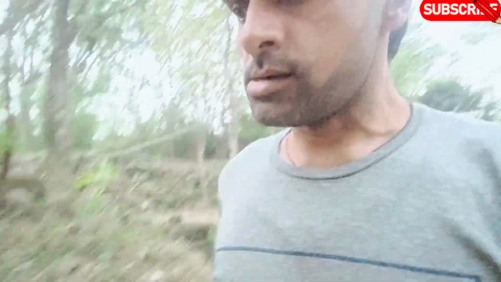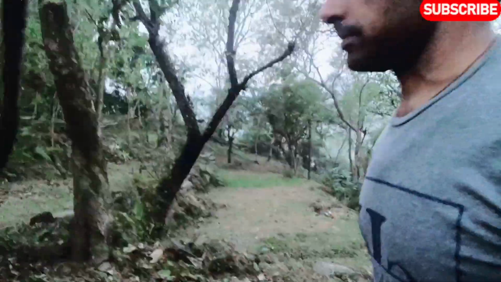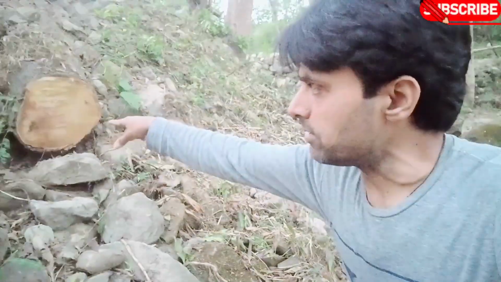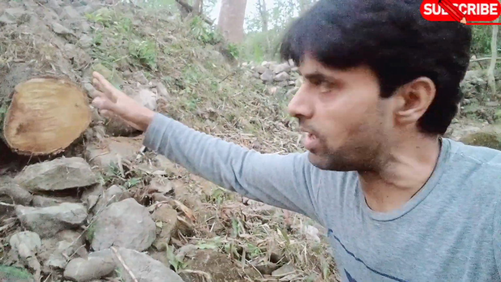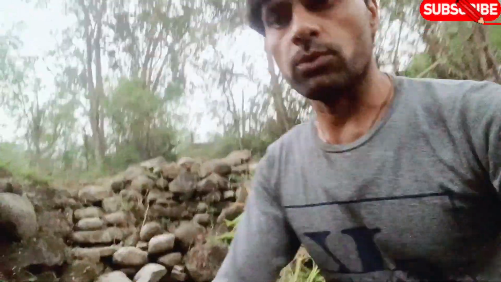So I want to show you one thing. It's too much waste here. You can see here, that tree had fallen in the rainy season because of heavy rain. So we got this tree cut by the person who cuts trees. We can call them a woodcutter. So right now here is the log. That is a small log. So I'm going to lift it and go home.